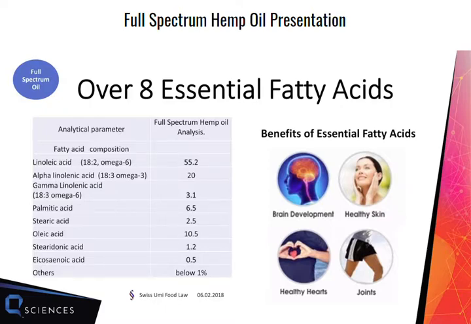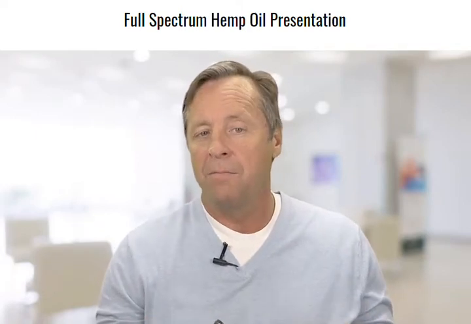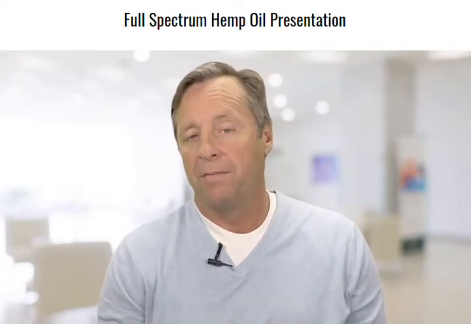These are all components of fatty acids. And an isolate, a distillate, a synthetic has none of those essential fatty acids that complement each other to make it work in the way that a full spectrum oil works. So those essential fatty acid components become very important to the health benefits of full spectrum oil.